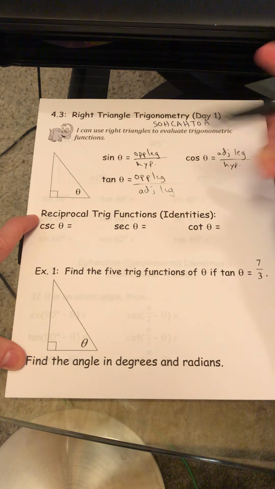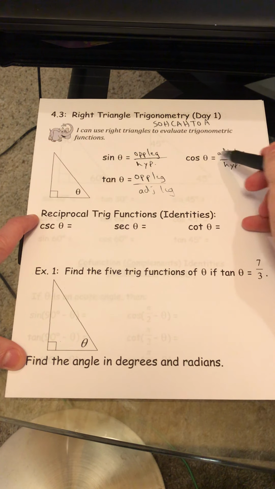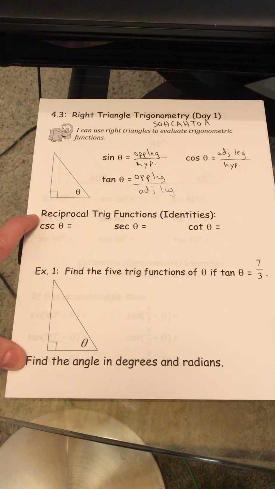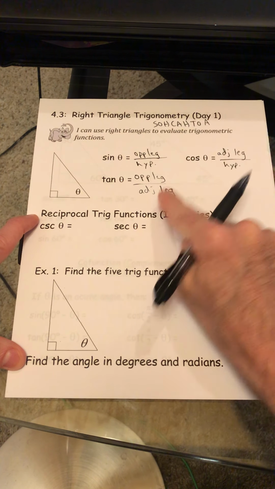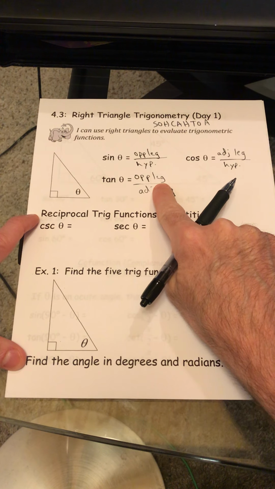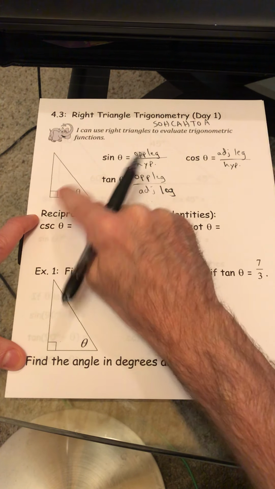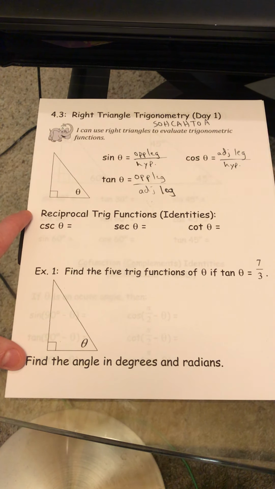Again, sine is opposite over hypotenuse, cosine is adjacent over hypotenuse, tangent is opposite over adjacent. And just to clarify, when we say opposite and adjacent, those are referring to the legs in relation to theta. And then obviously the hypotenuse is the long side.